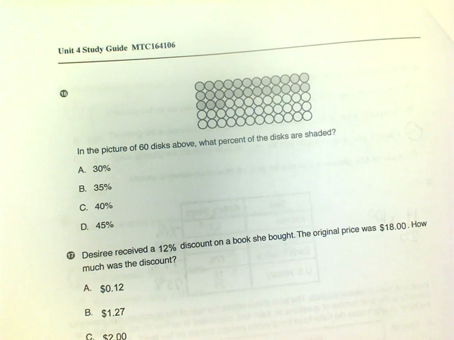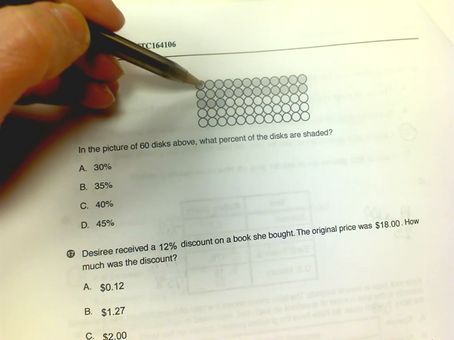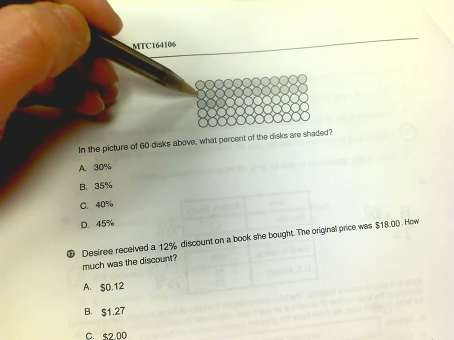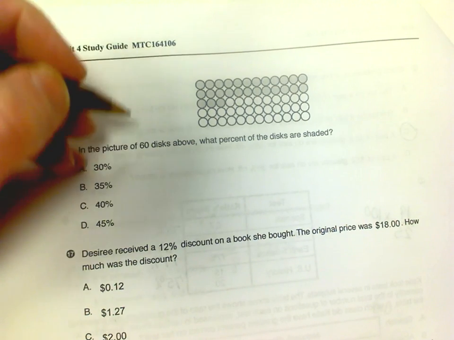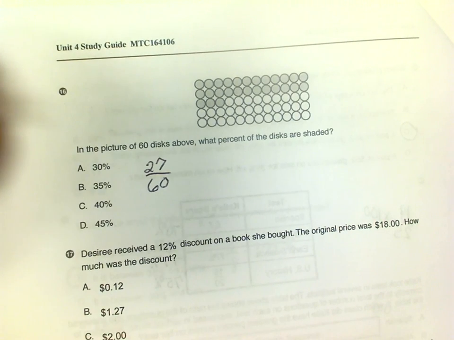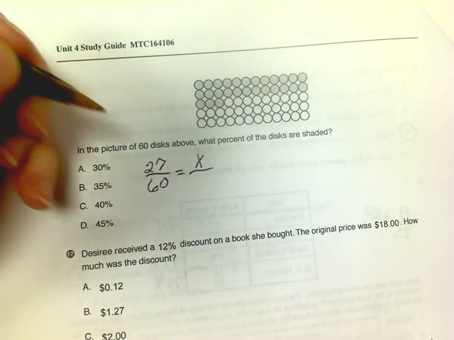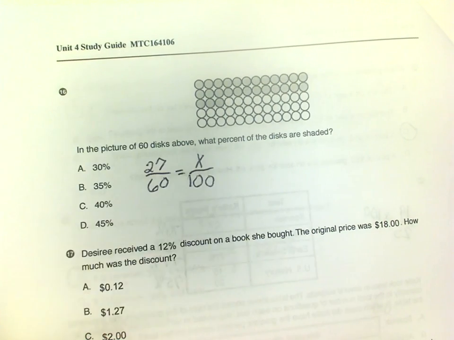Number 16. In the picture of 60 discs above, what percent of the discs are shaded? So we know there's 60 here. There's 2 rows of 12 plus 3 more, which is 27. So 27 of the 60 were shaded, but they want to know what percent. So what amount out of 100?